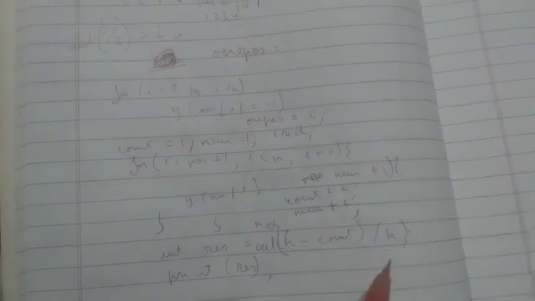Because it is ceil, if it is greater than that number, we round it up. So 3 by 2, Math.ceil of 3 by 2 is 2. Okay, so 2. So this is the basic code. This is the pseudo code. That's it. Thank you.